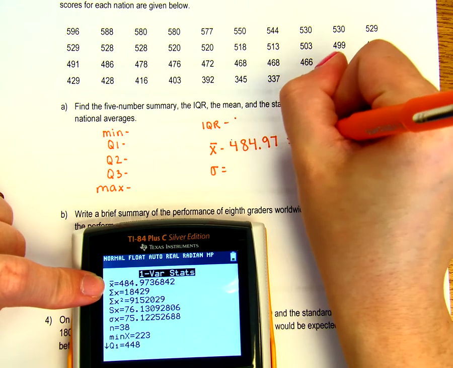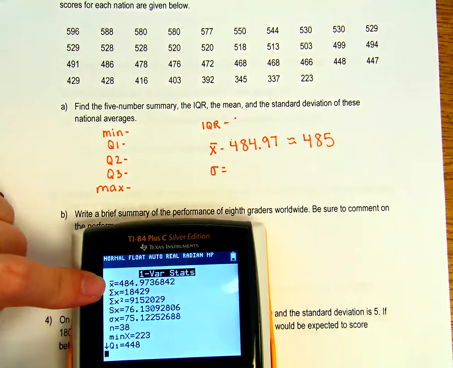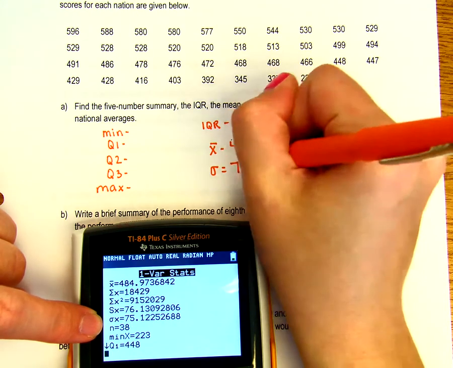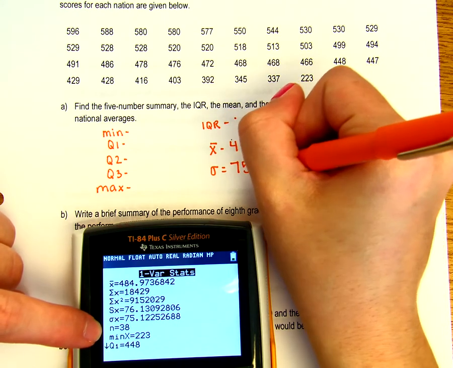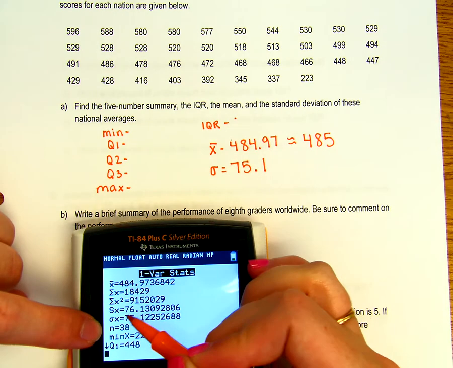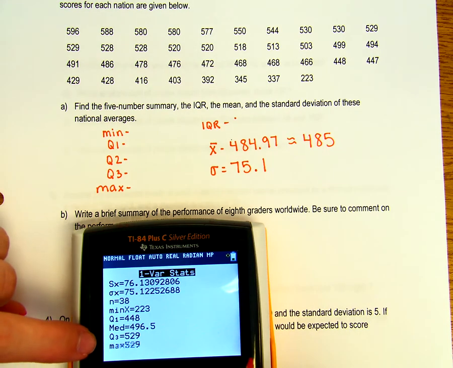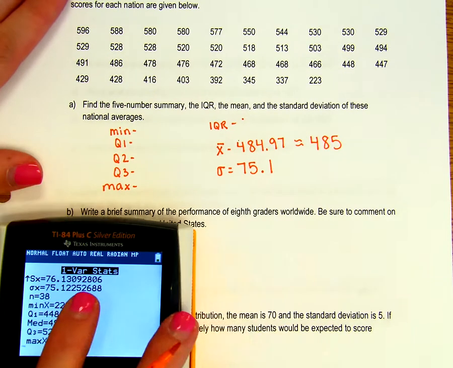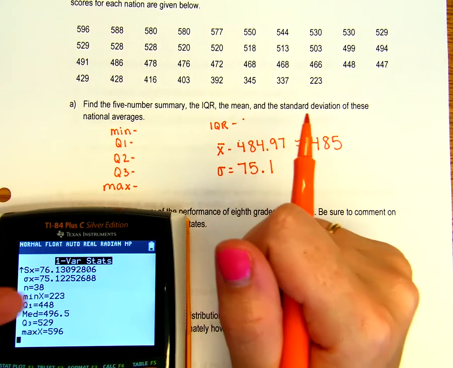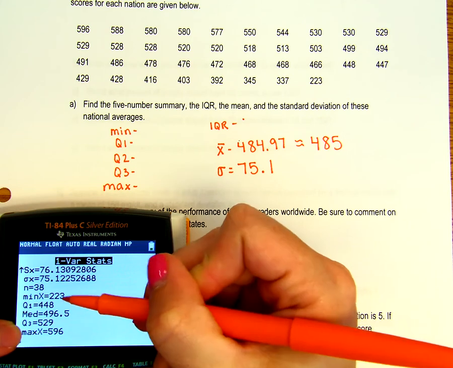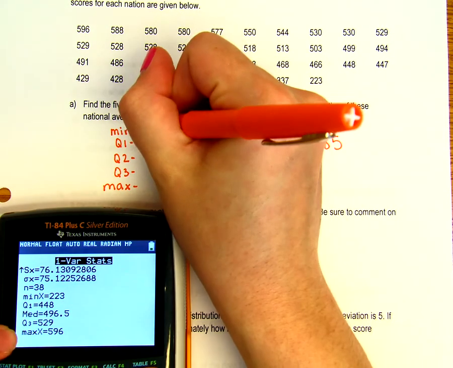If you round it and you say 485, I will take 485 as an acceptable answer. That's fine here. However, with the standard deviation, you always want to leave one decimal place, so we'll say the standard deviation is 75.1. Remember, the standard deviation is this one right here, that little circle with the tail to it. Okay. If we scroll all the way down to the end of our screen, the end of our screen gives us our 5-number summary, starting with the min and going all the way down here to the max. So we're just going to copy these numbers right here.